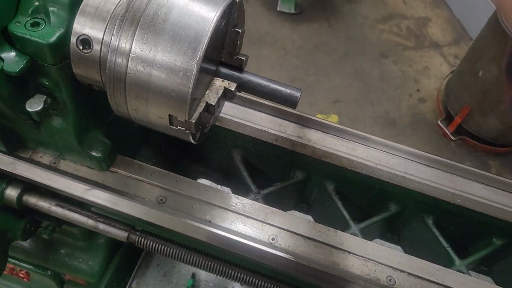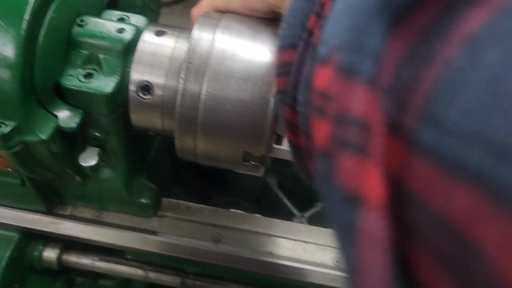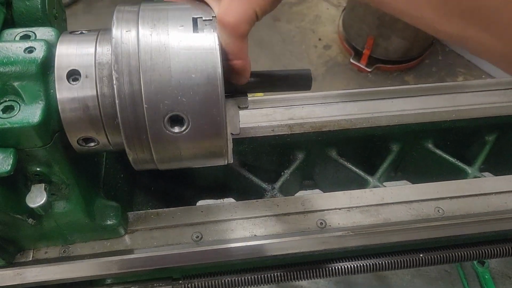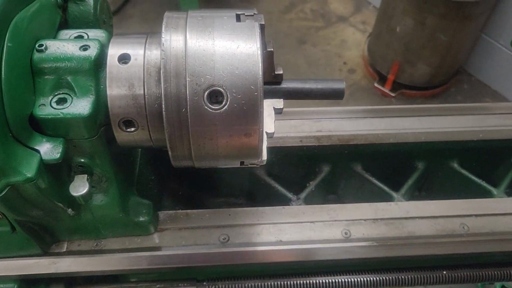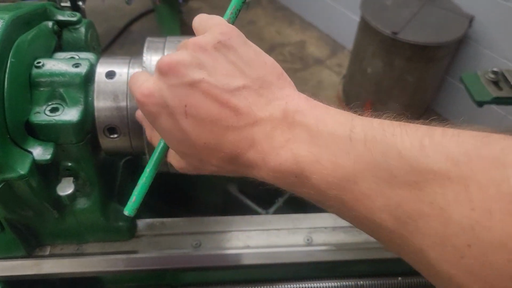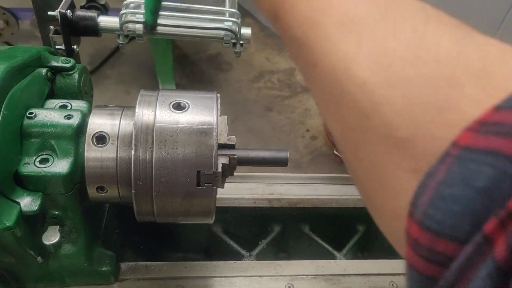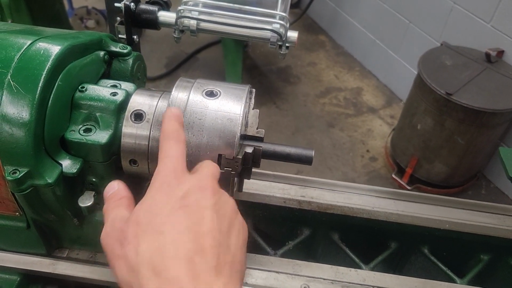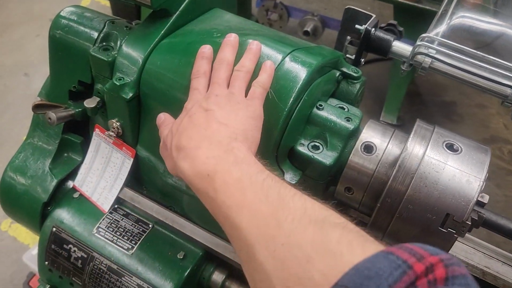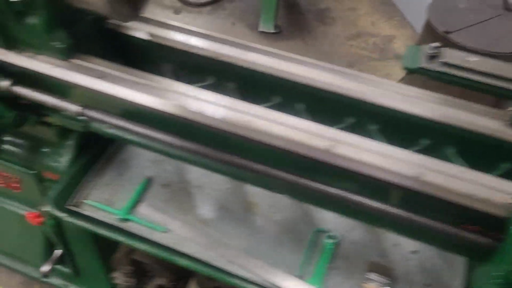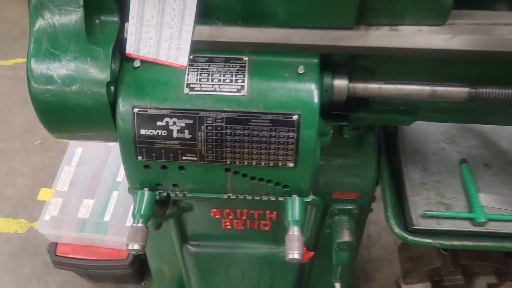So I'm going to take my chuck key, and this is kind of hard to do one-handed. Find the bolt hole for the chuck key and tighten this up using the chuck key. Get it nice and tight. We've already selected our speed or RPMs in the previous video, so now we need to select feed rate. We want 3 thousandths to 10 thousandths.